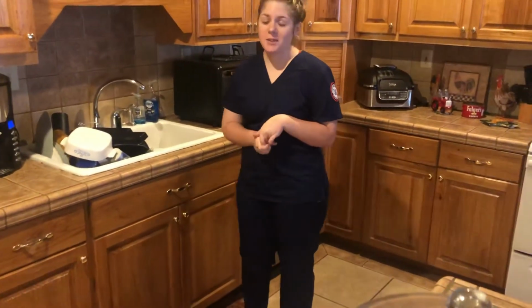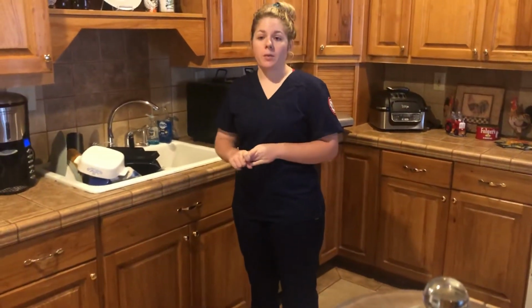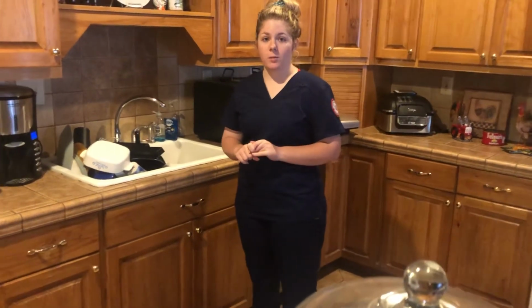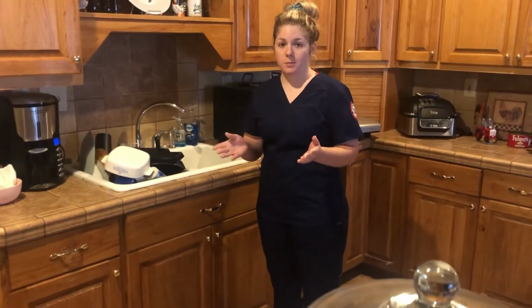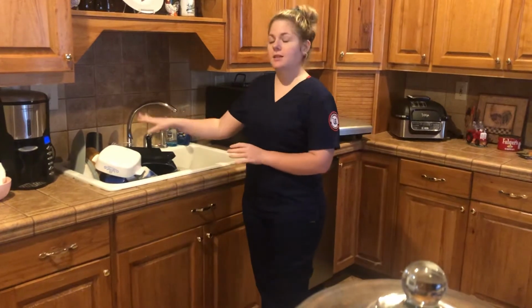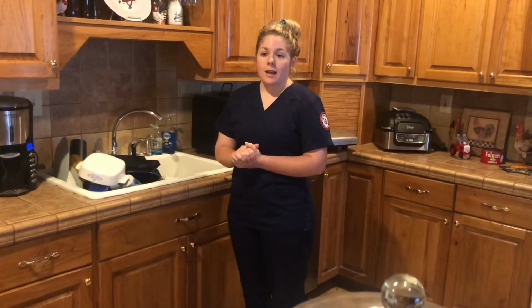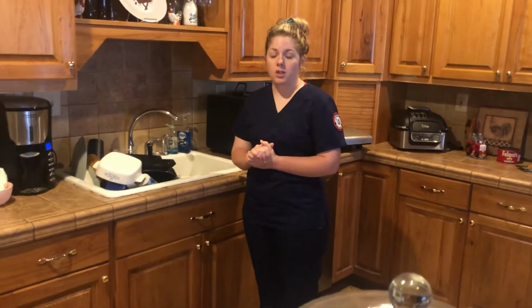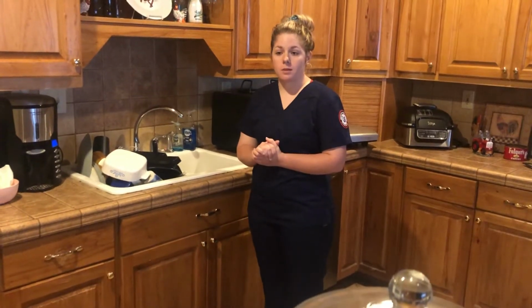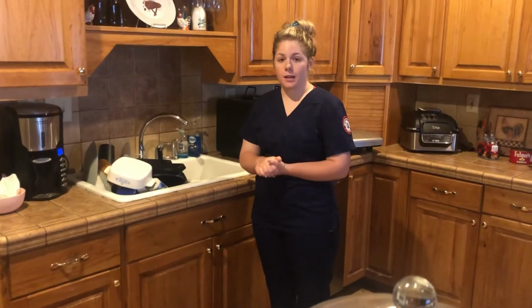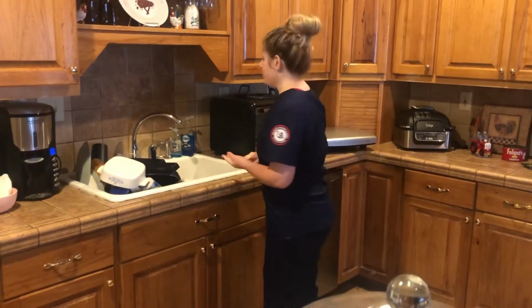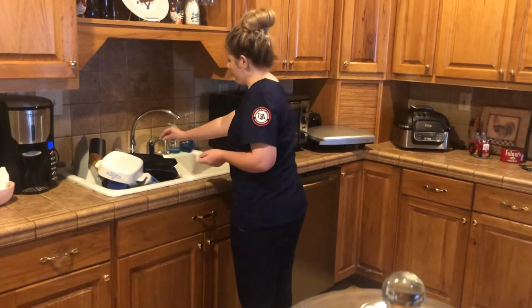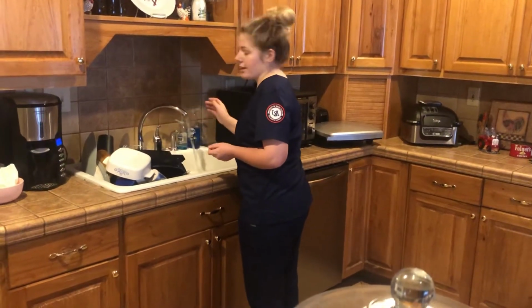Hand hygiene is important to do when coming in contact with C. diff or whenever your hands are visibly soiled. Please ignore my dishes. You can use alcohol antiseptic hand rub in place of hand washing when hands are not visibly soiled and when entering and exiting a patient's room. I will turn my sink on and let it get warm.